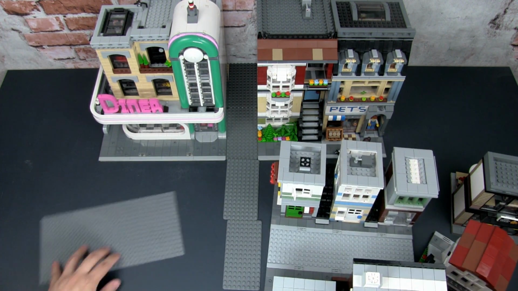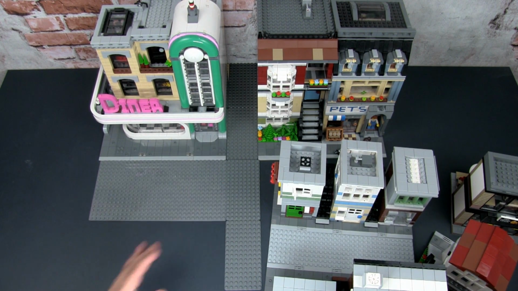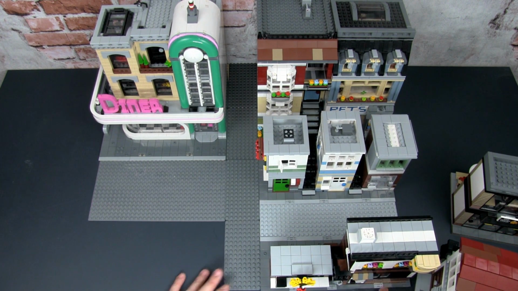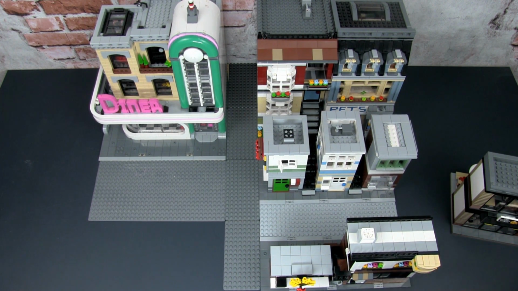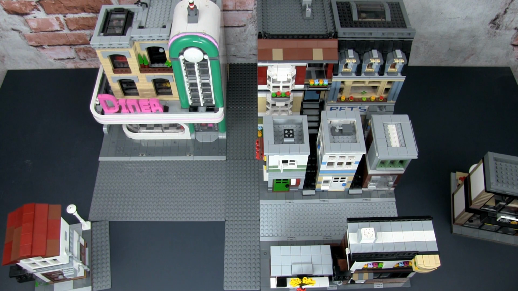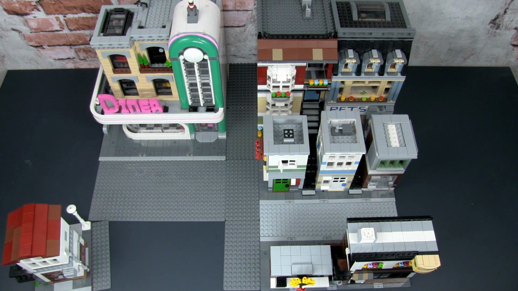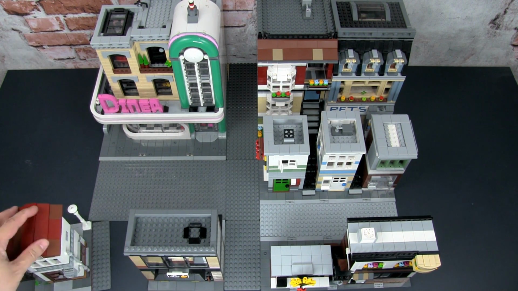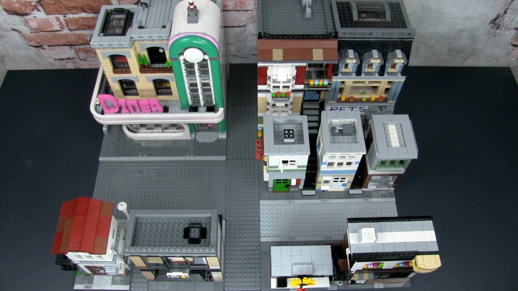And now I can put in this plate here, which acts as the road. Now I can possibly move this here. And let's see how this works. If I put this particular house over here and bring this build over here, something like this probably works.